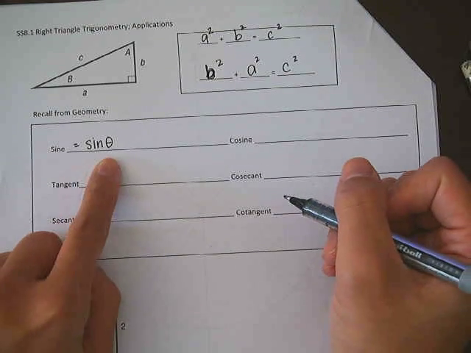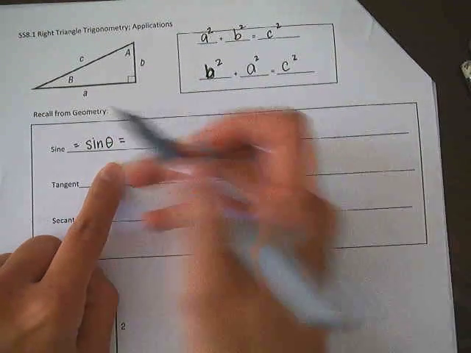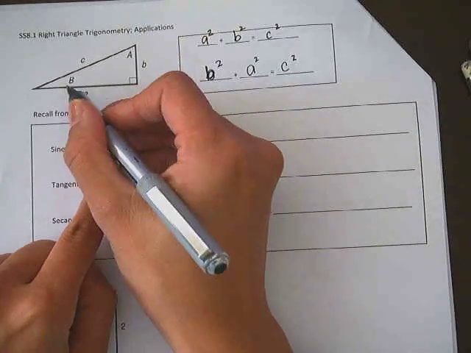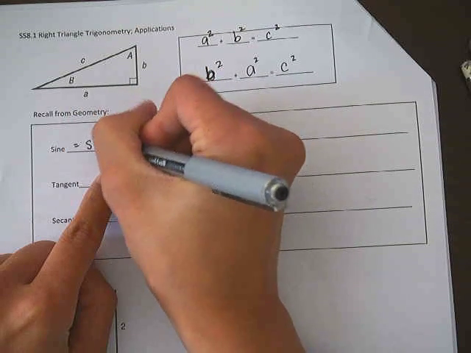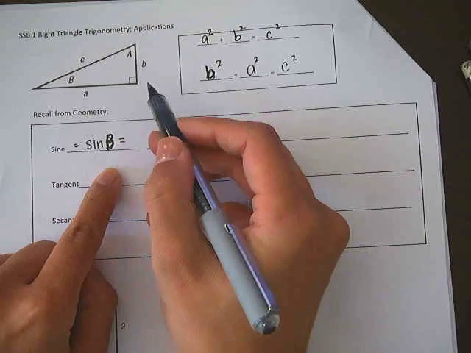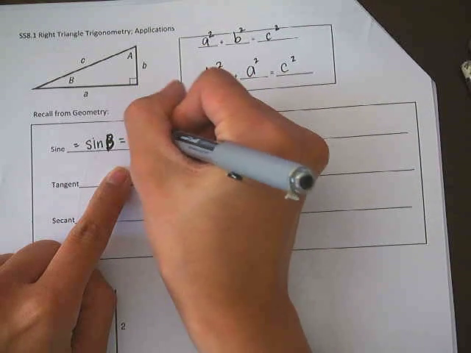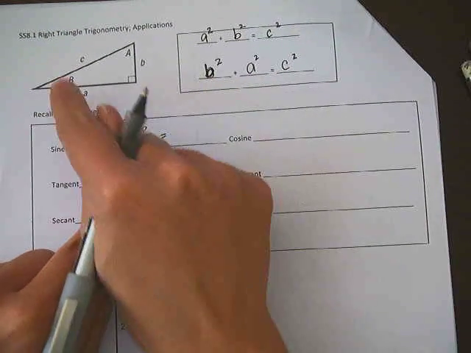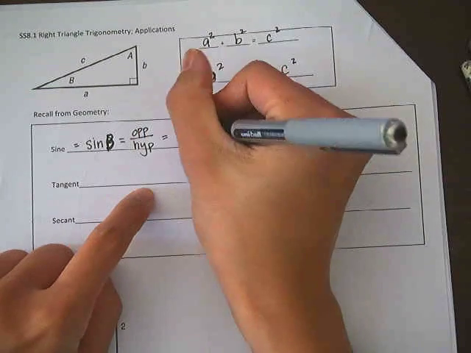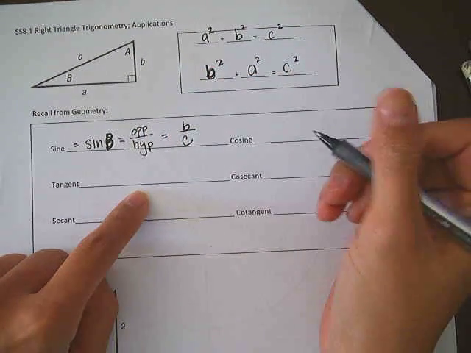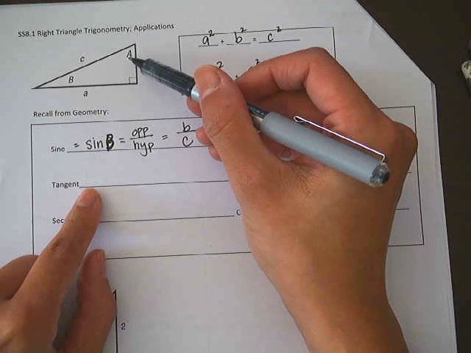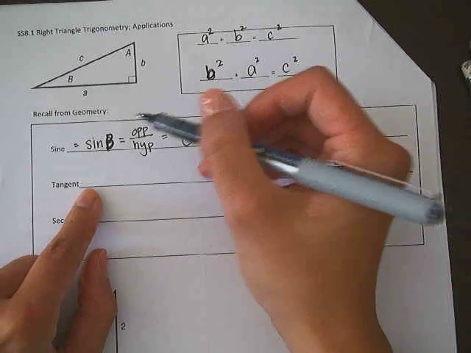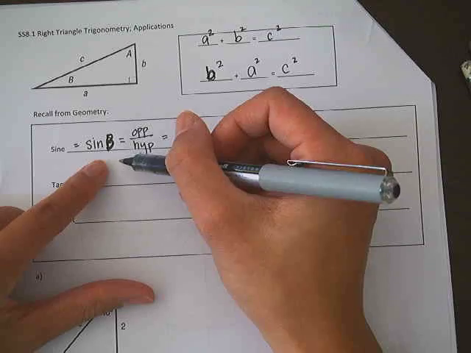Sine of theta equals, remember SOHCAHTOA, sine of this angle. Actually, let's use B. Sine of B equals opposite over hypotenuse. In our particular right triangle, opposite is b, hypotenuse is c, so b over c. I can also do sine of A, which equals opposite, which is a, over hypotenuse, which is c. So pick an angle, and in this case, I'm going to pick angle B.